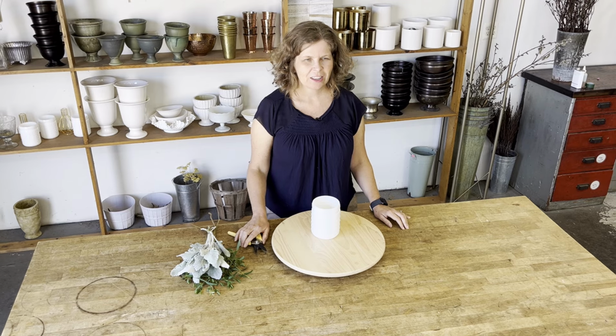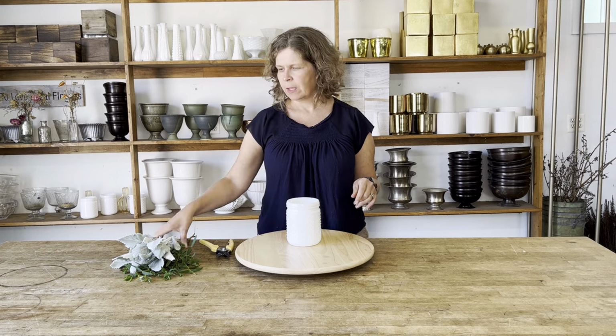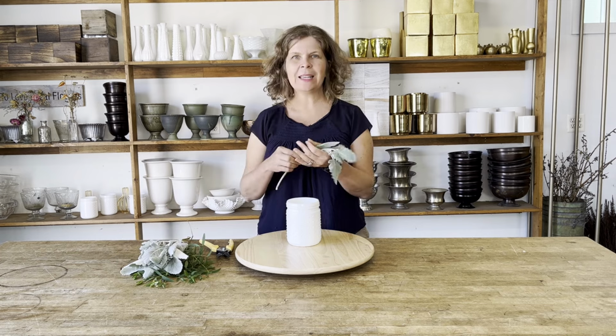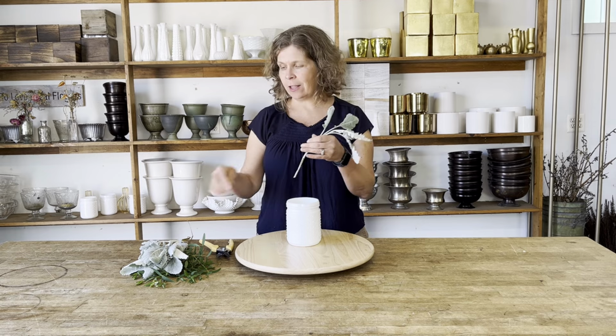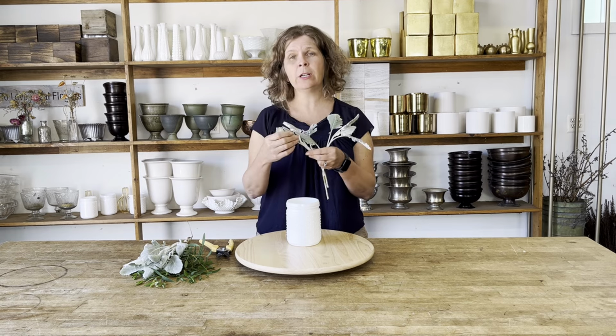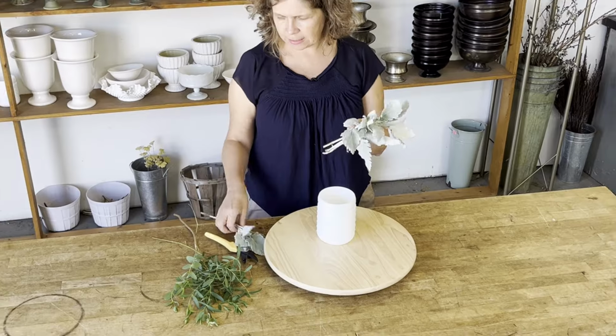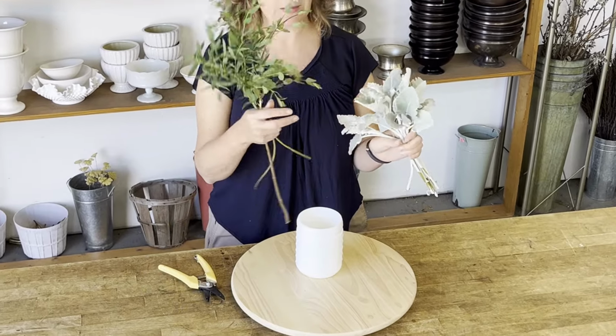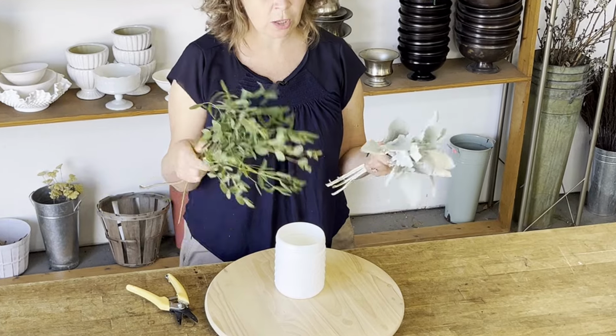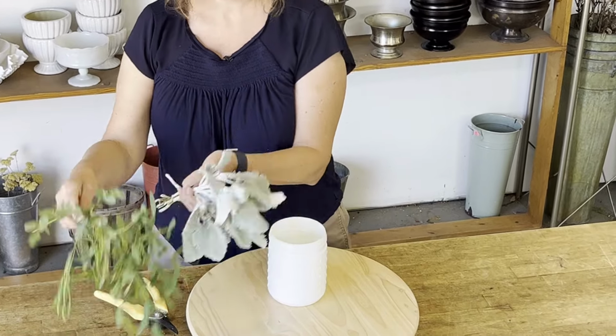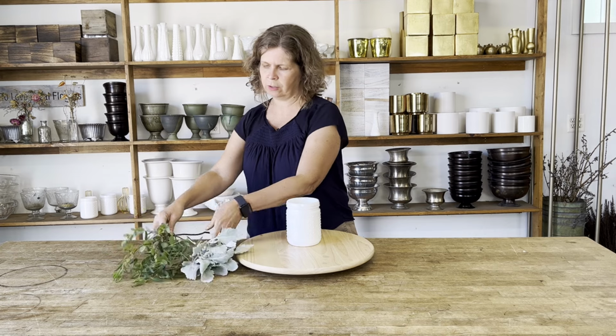Today, I'm going to show you how I make an arrangement with these 6 elements that I use in every single arrangement. The first element that I include in all of my arrangements is foliage. So what is foliage? It's any leafy element. It could have flowers on it, or it could just be leafy. It is sometimes green, sometimes gray, sometimes dark red. There's all different kinds of colors and textures.